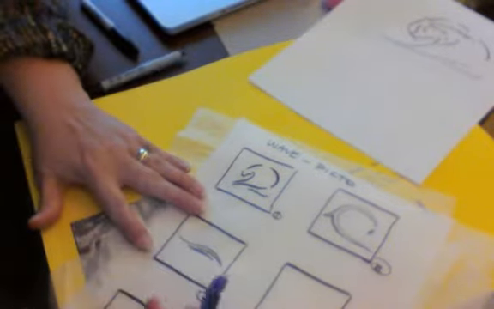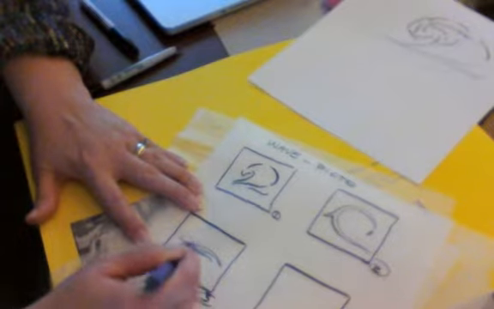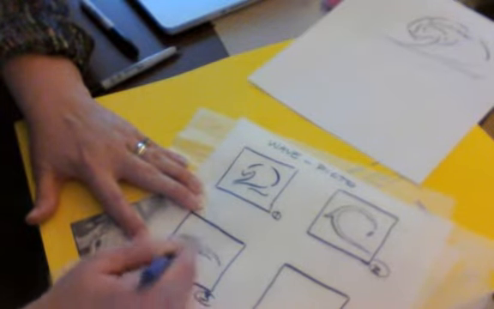I'm going to go ahead and erase. This is where that white eraser is so nice. I'm going to erase the lines because I can't see what's going on. The pencil's too dark.